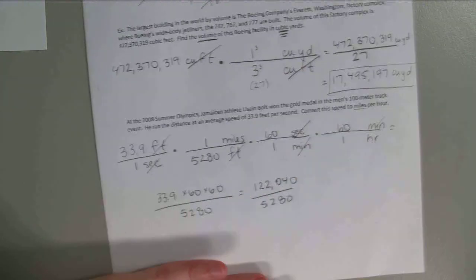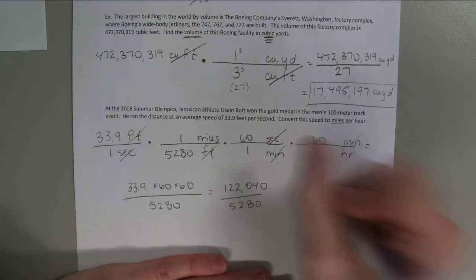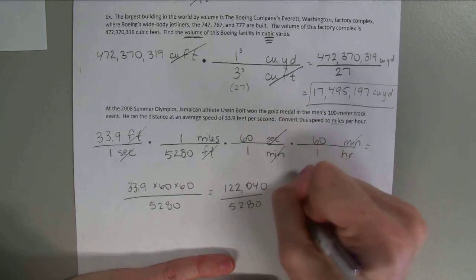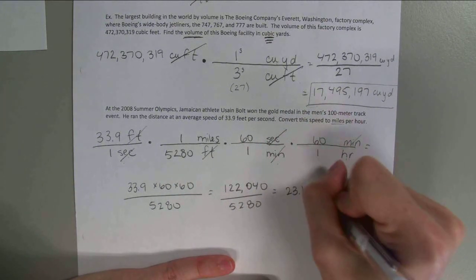Will you take that and divide by 5280 and see what you get? Round it to 1 decimal place. 23.1. And what's our unit? Miles per hour, right?